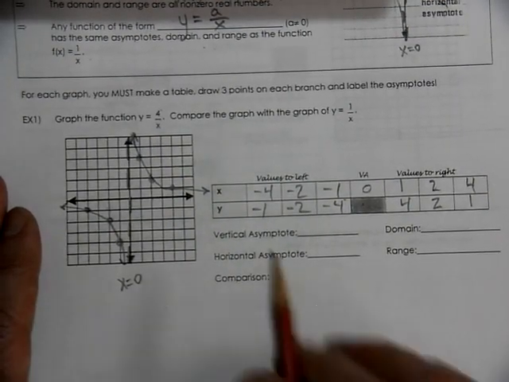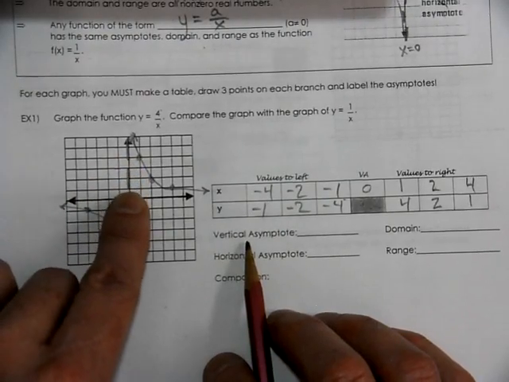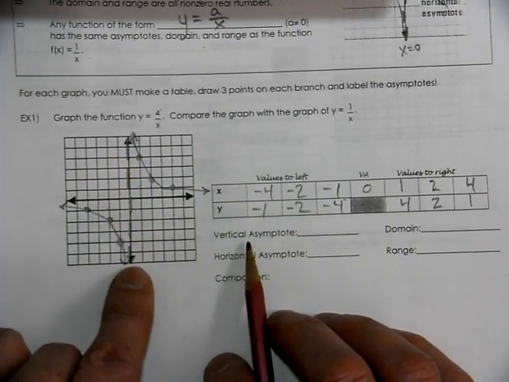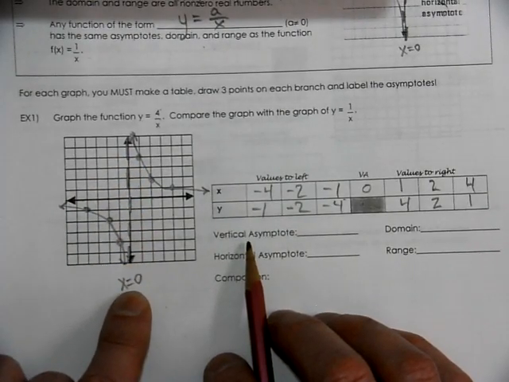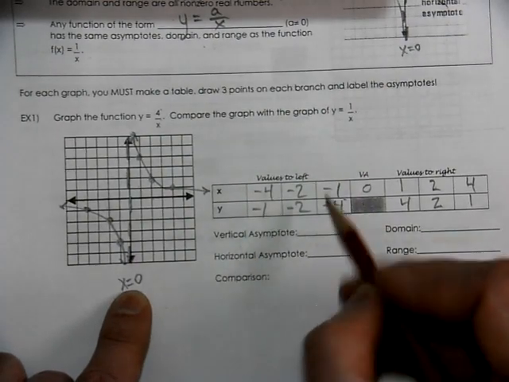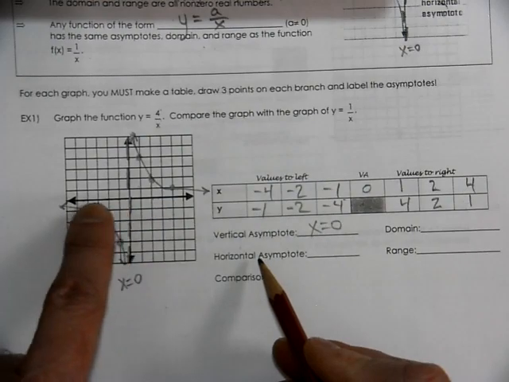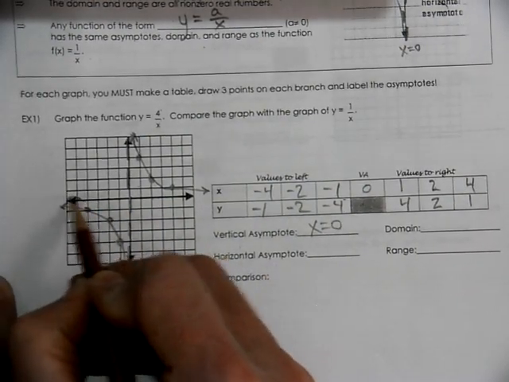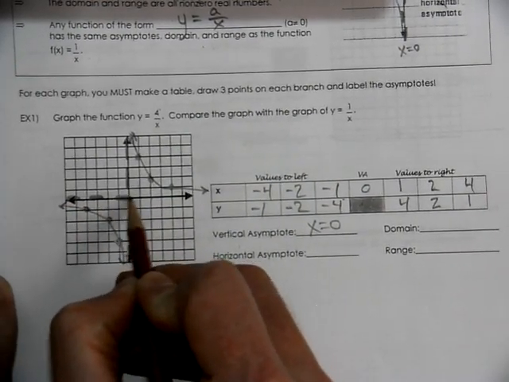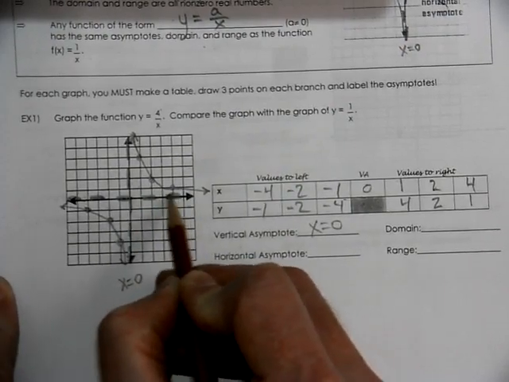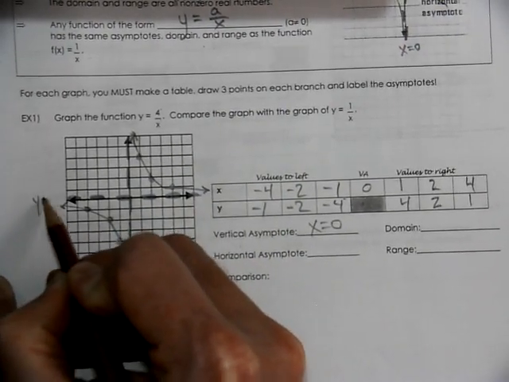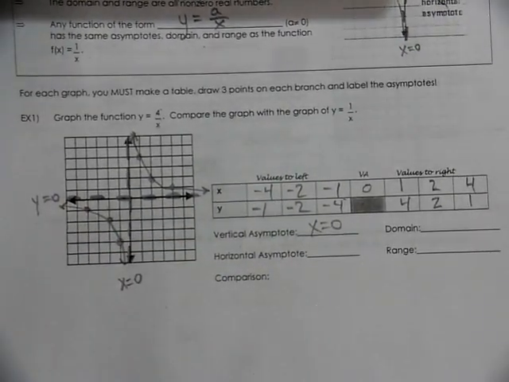The vertical asymptote. We have that labeled. It's kind of hard to see here, but it's dashed, and we label our graph, x equals 0. We have a horizontal asymptote that the graph is approaching. That is y equals 0. It's called the x-axis.